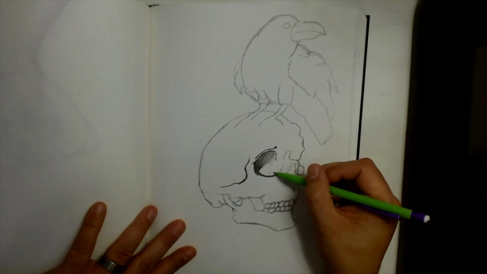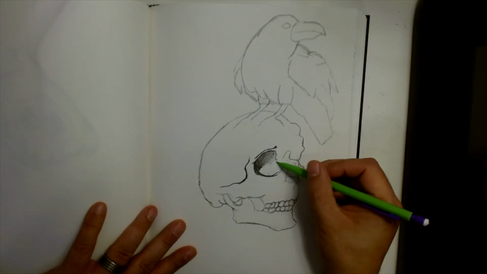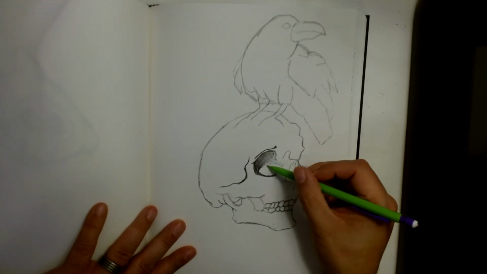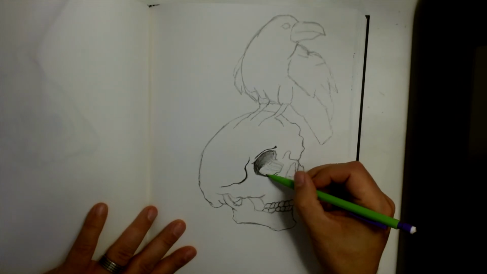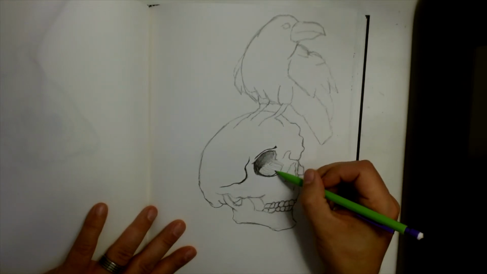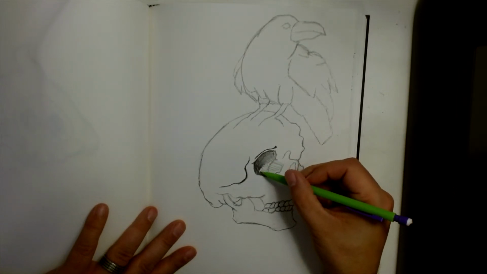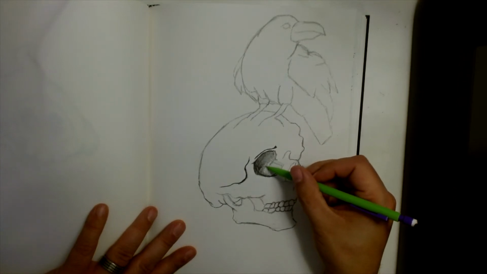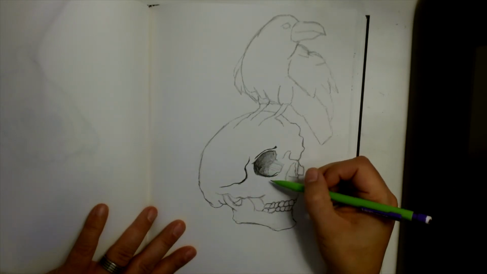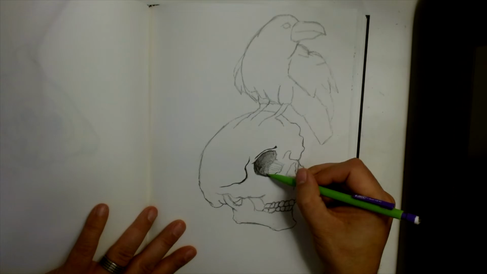So like down in here, we're going to want to keep building out. I'm going to do some longer hatches here. And again, I want to smooth out from those darkest points. Okay, building that out at least to here.